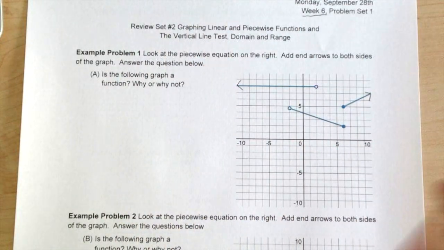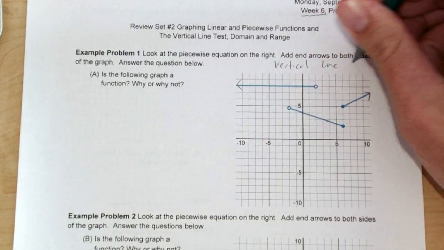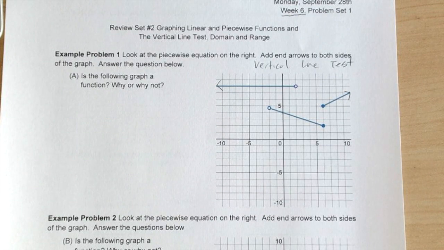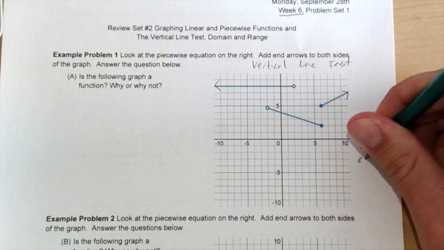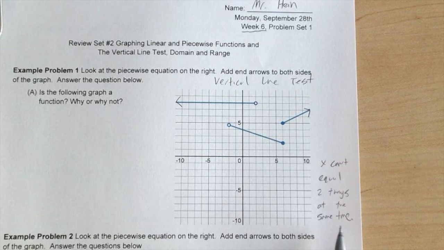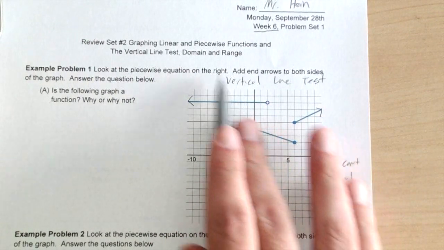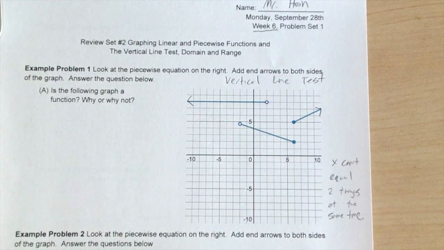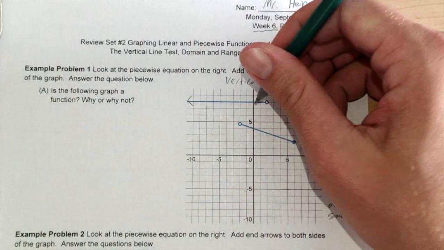And remember that the big way to figure out if something is a function or not is the vertical line test. Because what we know is that x can't equal 2 things at the same time. That's like the big thing about a function. So we always can draw vertical lines, and if you draw a vertical line that intersects your line twice, that means that x is going to equal 2 things at the same time.